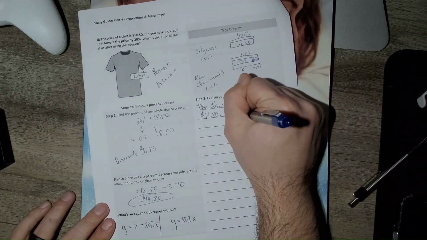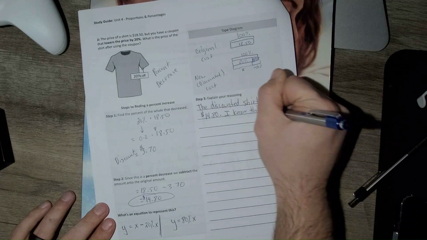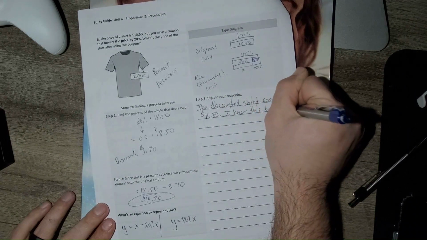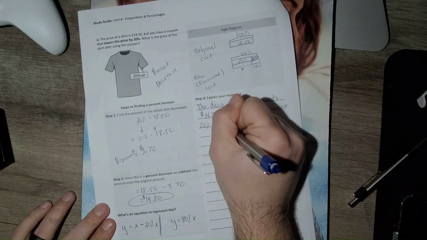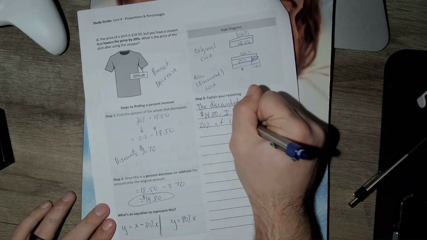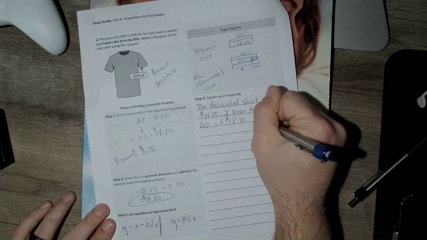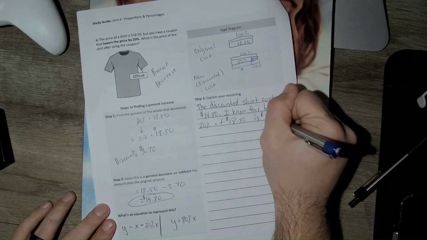I know this because 20% of $18.50 is $3.70.